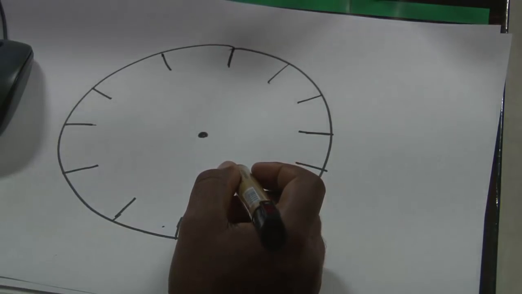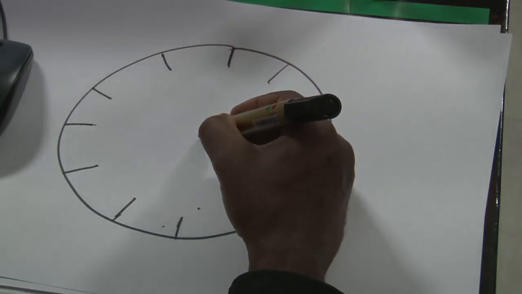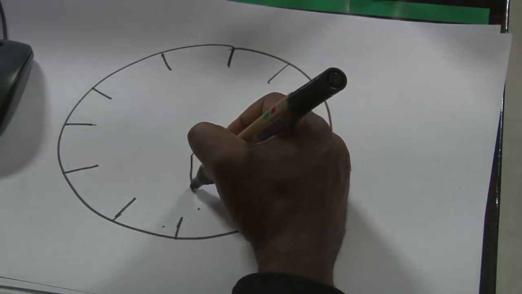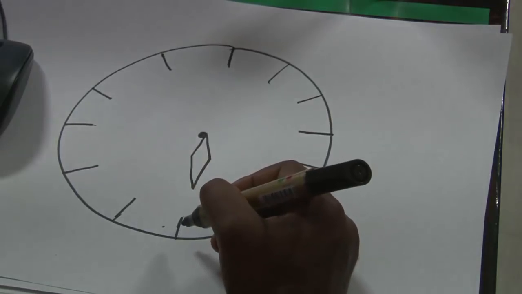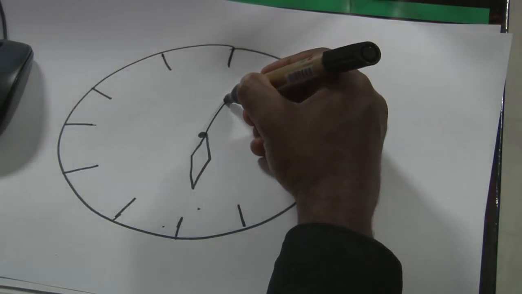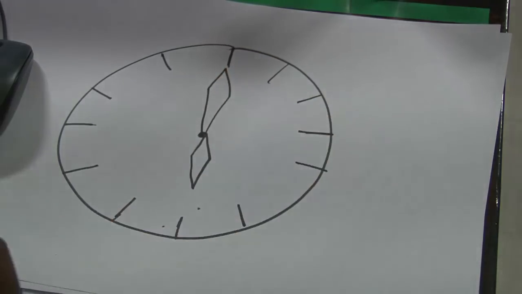Now they are saying the time is 18 hours. So for your hands, let's start with the short one. The short one should show towards 18, which is now 6 here. And your long one must show towards 12 o'clock. And that is your time for 18 hours.